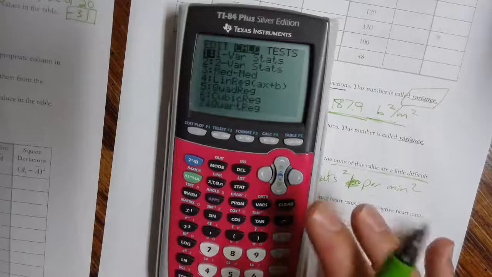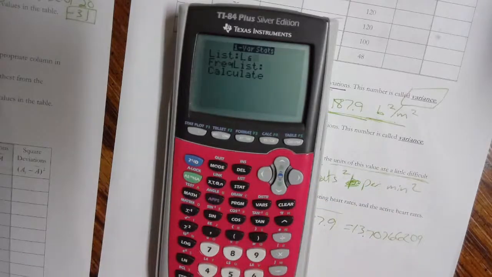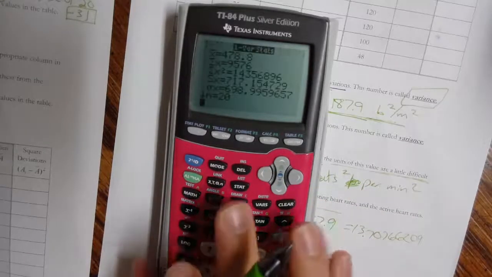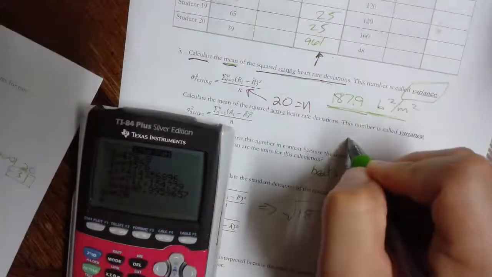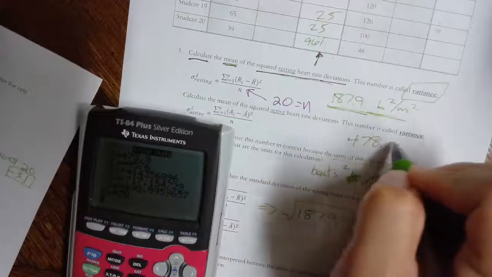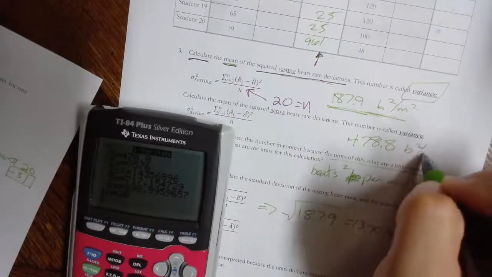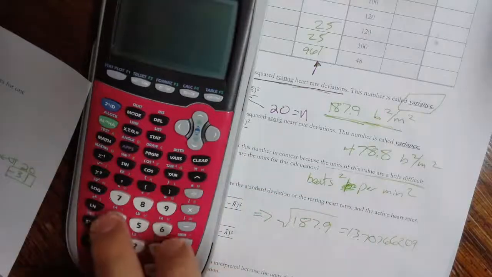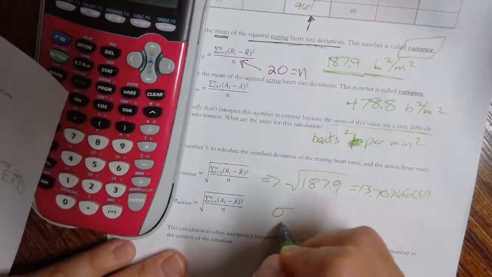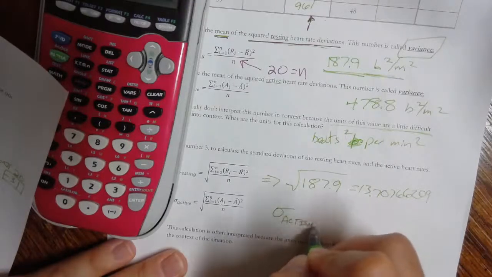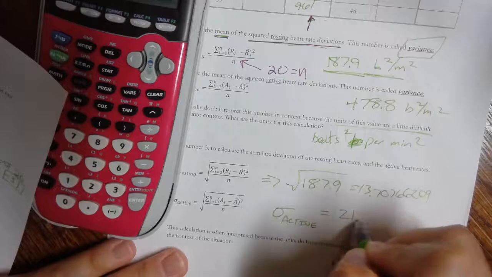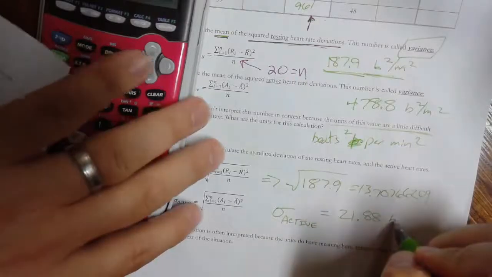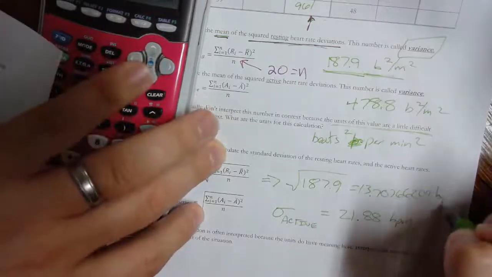So I'm going to calculate the mean for L6. And this is the answer for 3 for active heart rates, 478.8 beats squared per minute squared. And then the square root of that, 478.8. That's the standard deviation for the active heart rate, and it's 21.88 beats per minute.